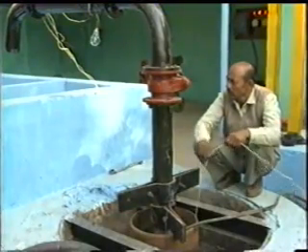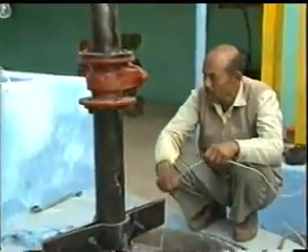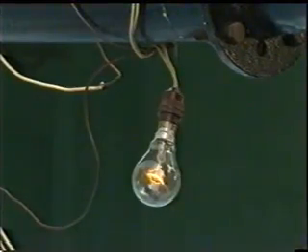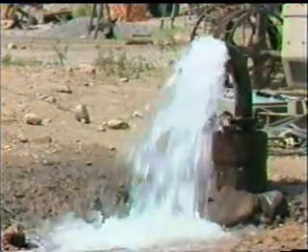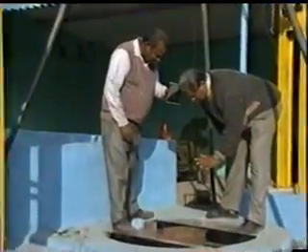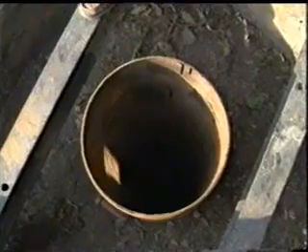For routine maintenance of a well, discharge and drawdown should be measured and recorded regularly. After each pumping season, total depth of water should be measured.